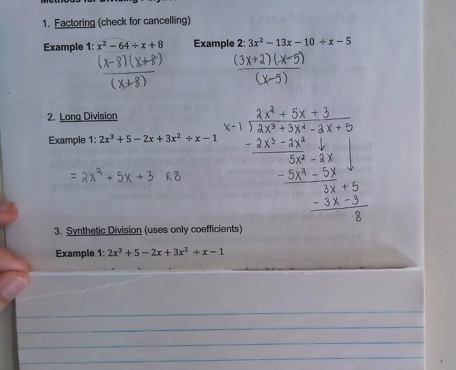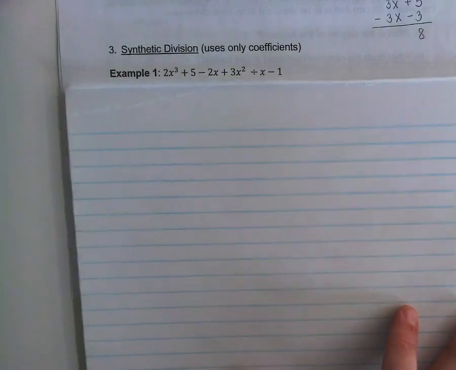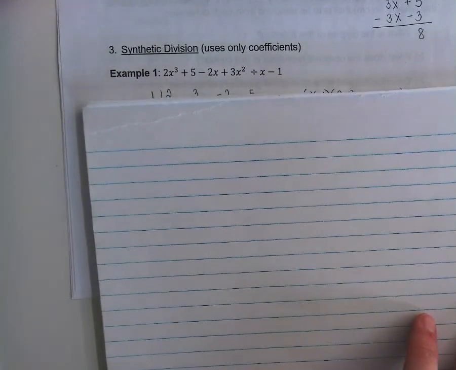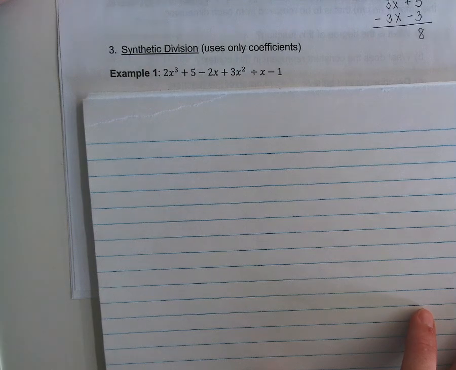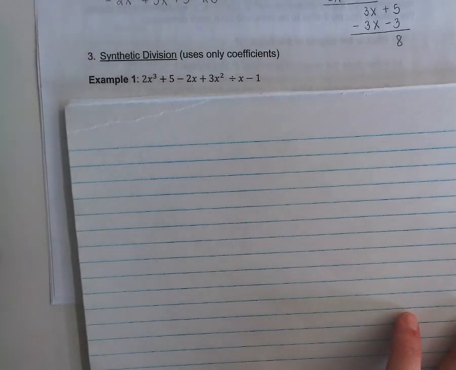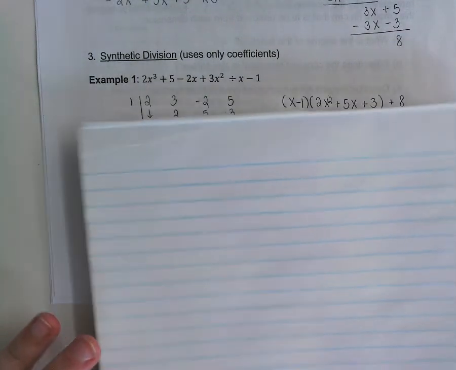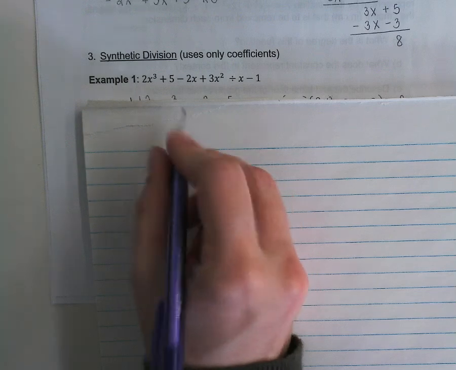So I'm going to show you an example of synthetic division. And I'm actually going to write it out. So these are in your notes, but I'm going to write it out as I go, just because looking at it in the notes, you might not be able to quite follow what I've done. So in synthetic division, basically what we're going to do is we are going to use our coefficients.